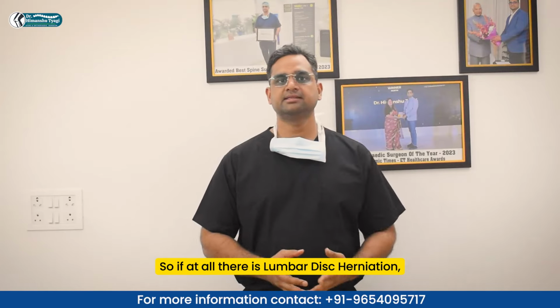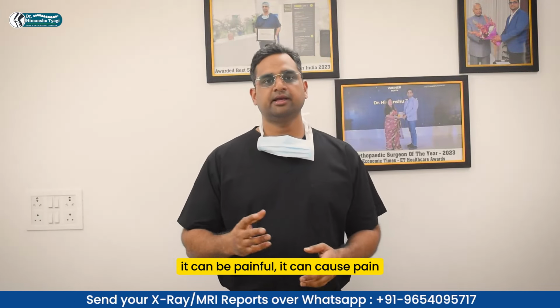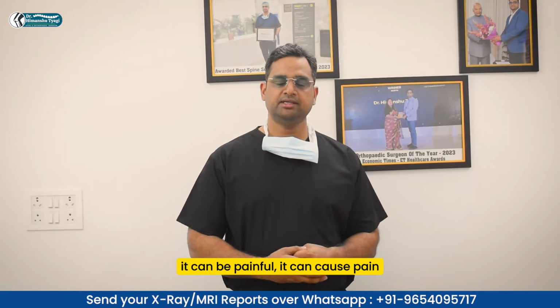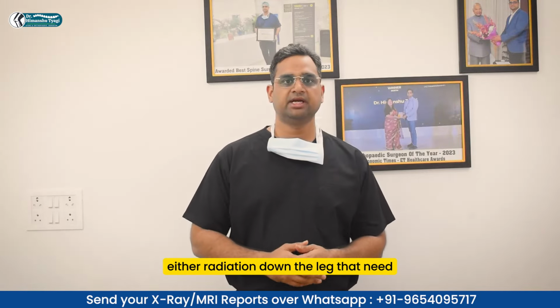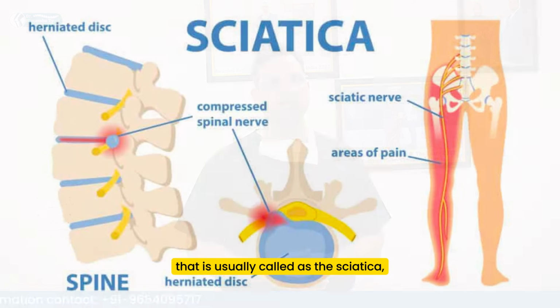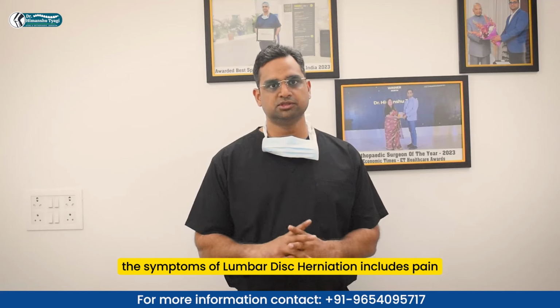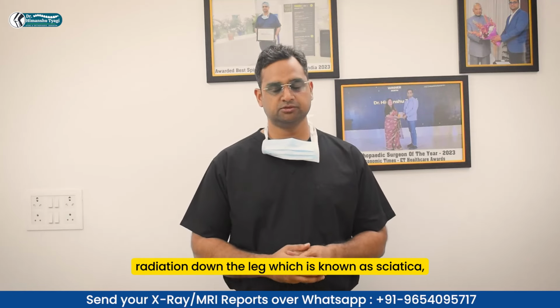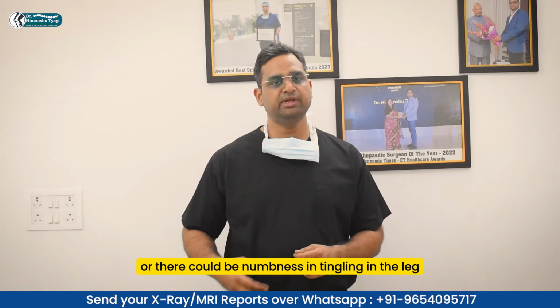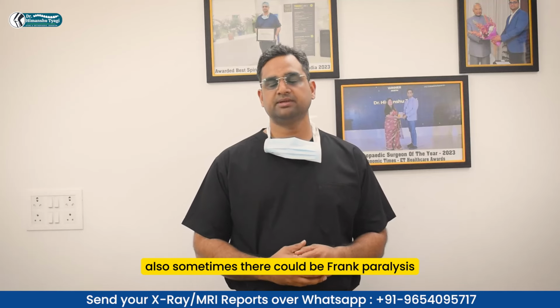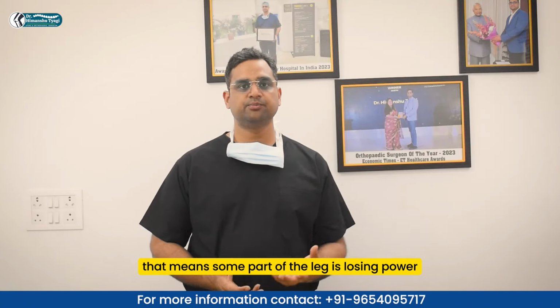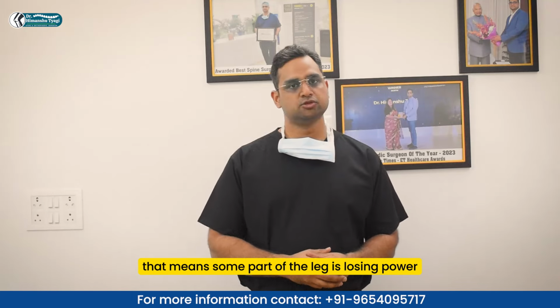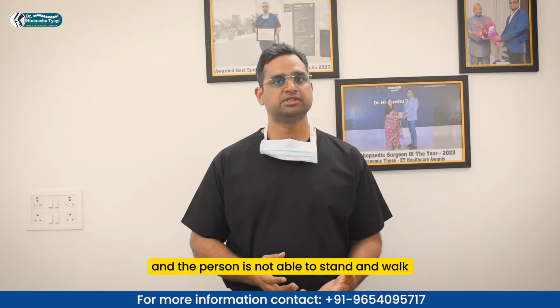If there is lumbar disc herniation, it can be painful. It can cause pain radiating down the leg, usually called sciatica, or it can also cause localized back pain. Normally the symptoms include pain radiating down the leg, known as sciatica, or numbness and tingling in the leg. Sometimes there could be frank paralysis, which means some part of the leg is losing power and the person is not able to stand and walk.